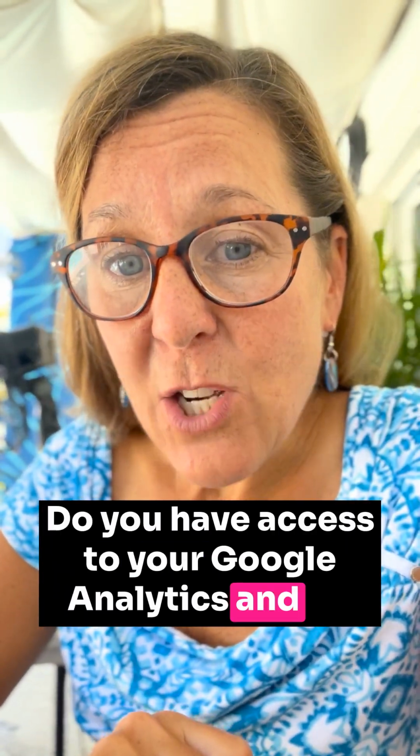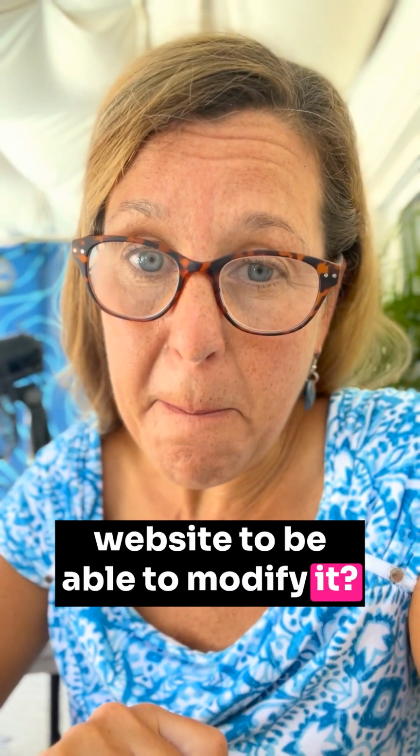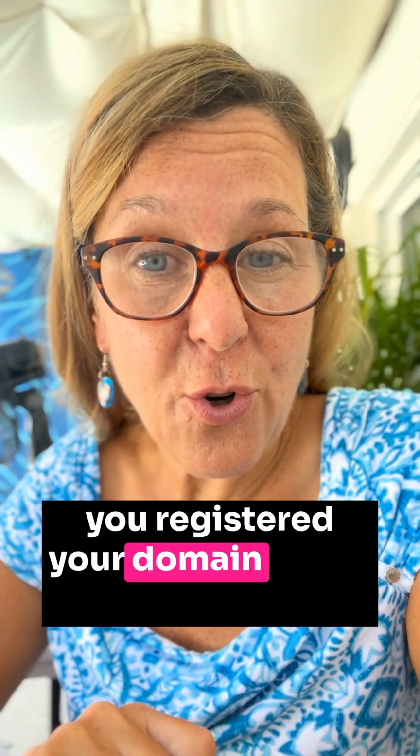Do you have access to your Google Analytics? And do you have access to your Google Search Console? And do you have access to your website to be able to modify it? And do you have access to your registrar where you registered your domain name? And do you have access to your hosting where you host your website?